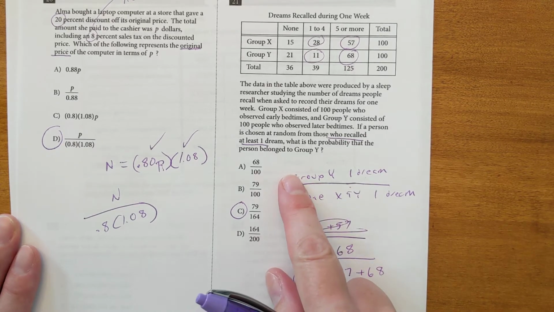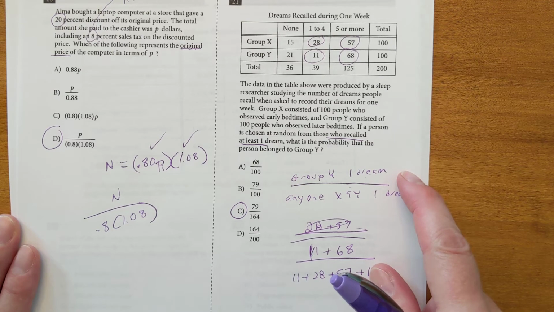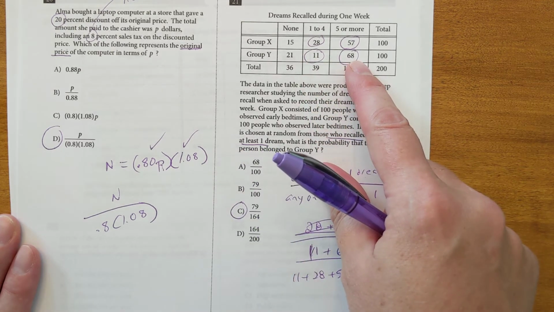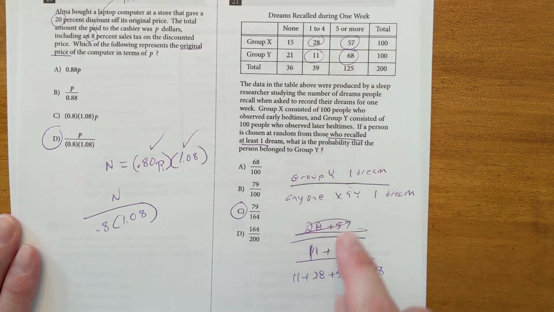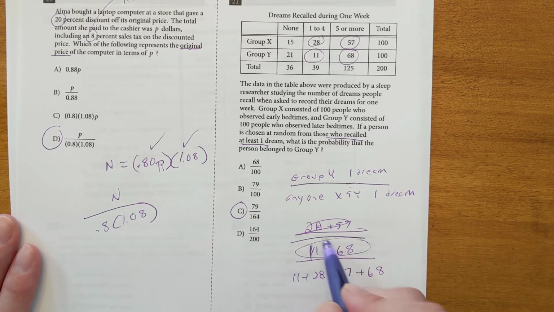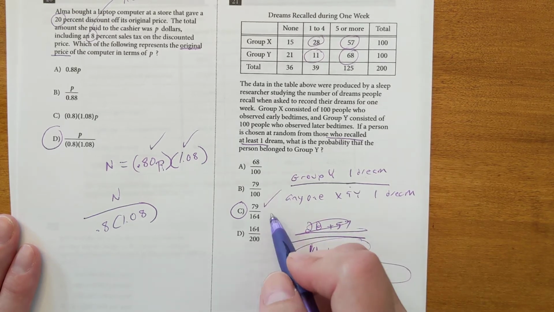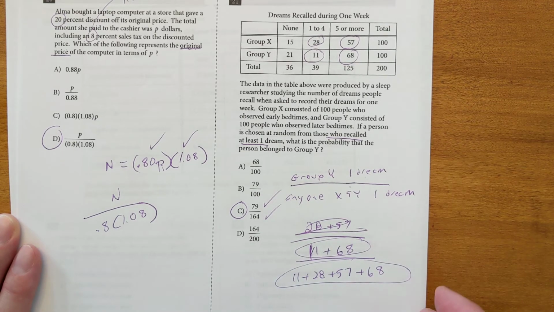So again, Group Y on top that observed one dream, which was 11 and 68, observed one or more dreams, and then over anybody that had observed one or more dreams. So that's Group X and Y. So you had to add all those numbers up. So adding it up on the top, it adds up to 79, and on the bottom, they all add up to 164.